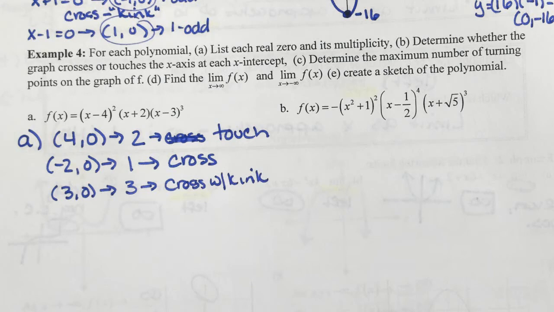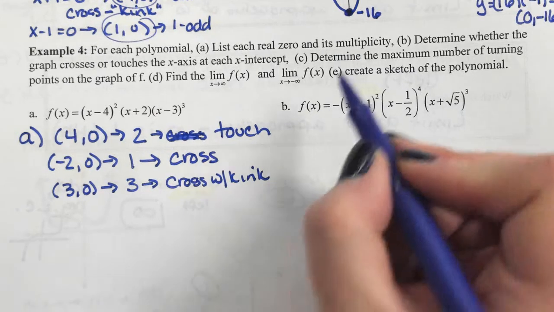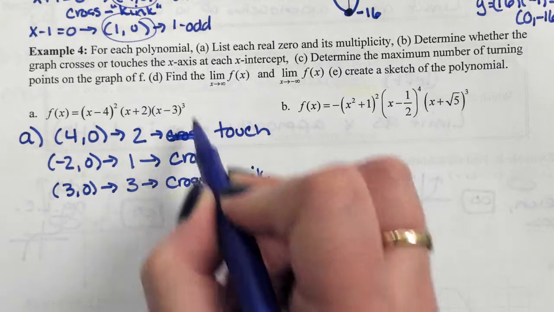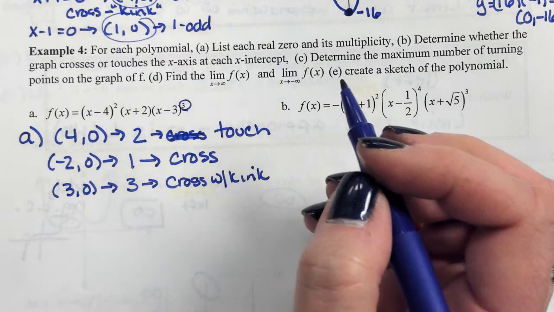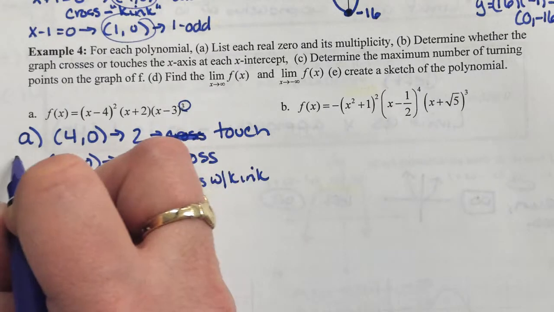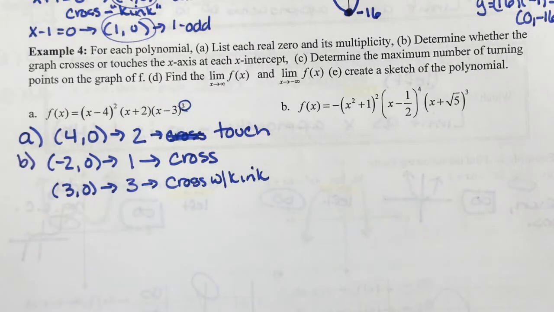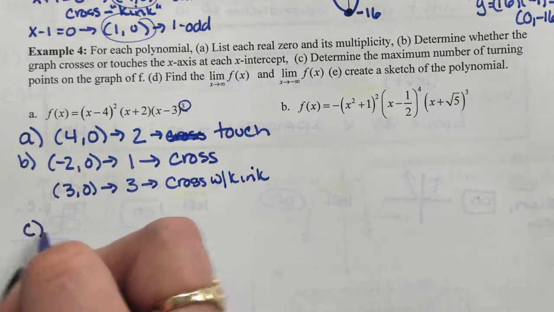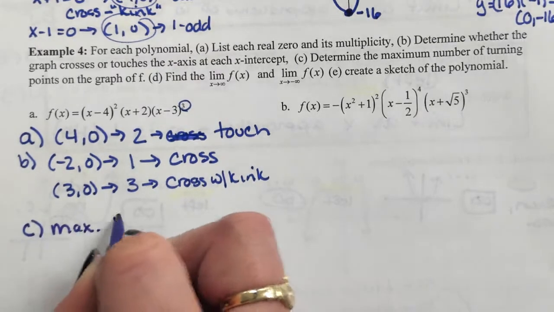So if it was a 3, 5, 7, 9, 11, they're all going to cross, but it'll cross with that curve point. It's actually called an inflection point. It's the multiplicity, not the value of the x-intercept. Guys, any questions on how I found my x-intercepts? Actually, I already did part B as well, so let's talk about the maximum number of turning points.